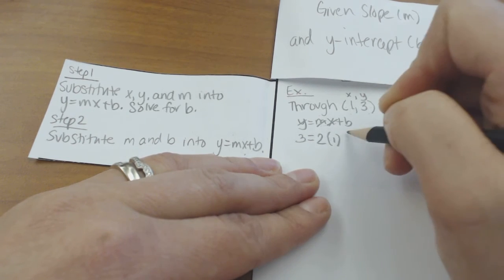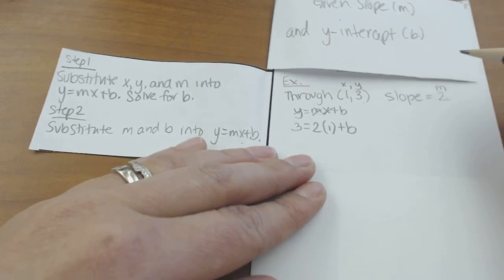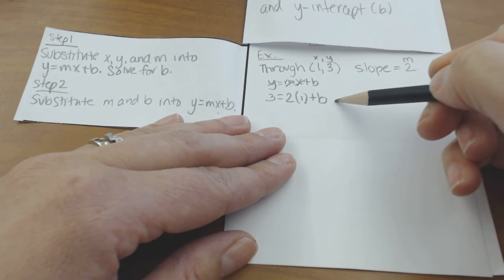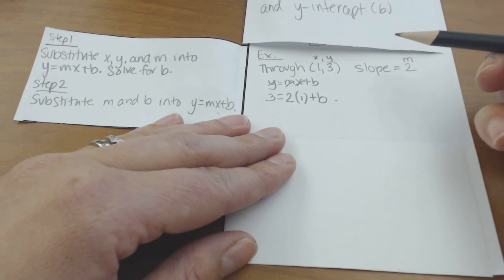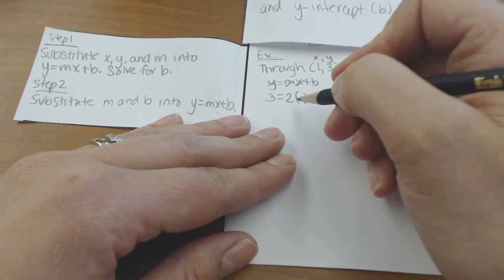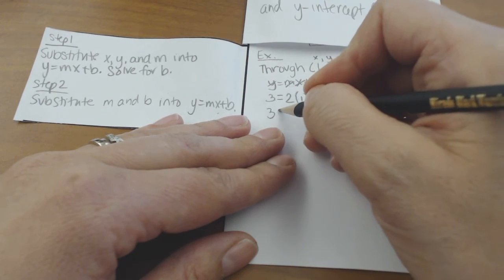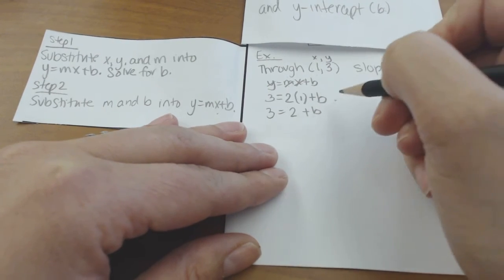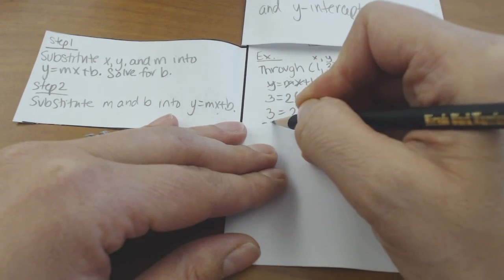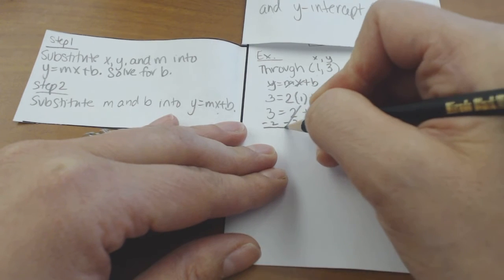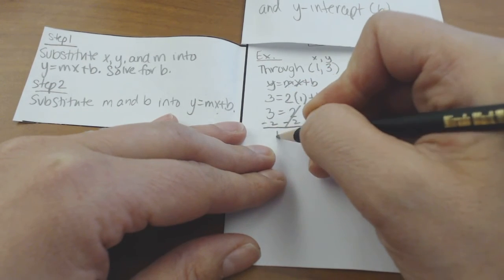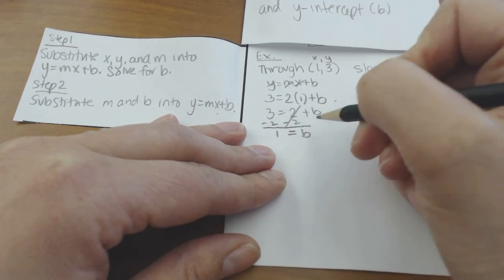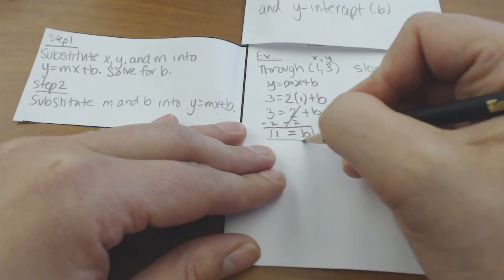If we look, there's no b, but that's what we're looking for. And if you notice, we've done these before. We've done practice solving for b. So this is that step that we're at. So now we're going to have to solve for b. So let's first multiply 2 times 1, which is 2, plus b. Inverse operation, subtract 2 from both sides, out. So 3 minus 2 is 1 equals b. So now we have our b.